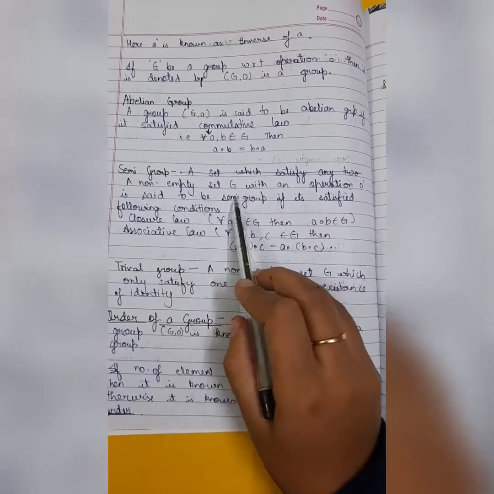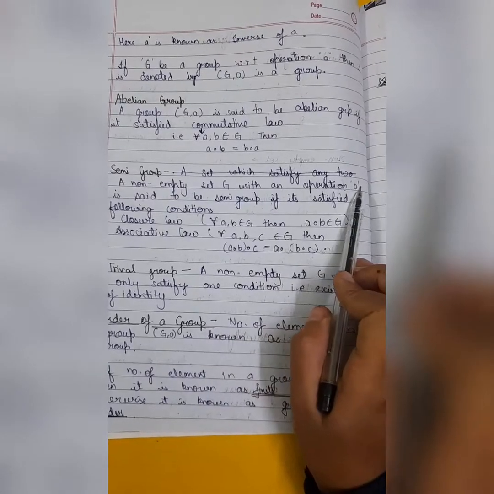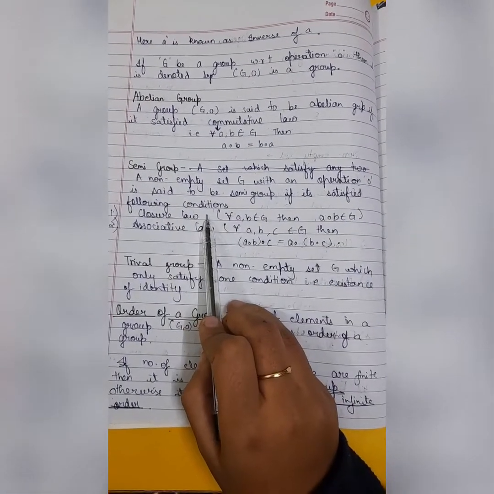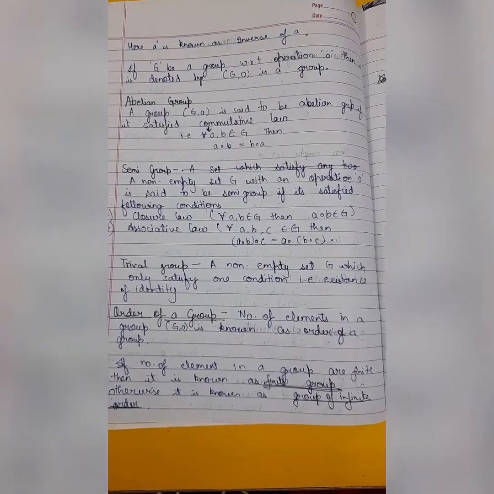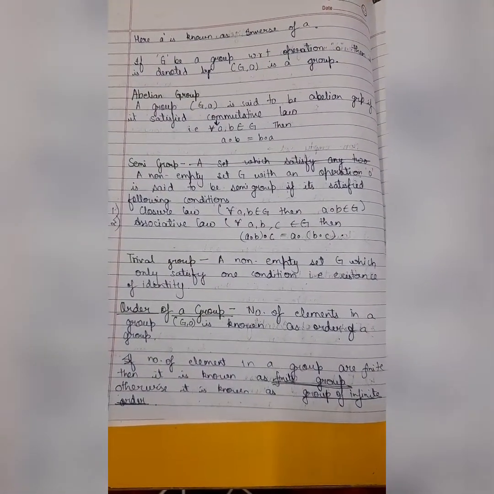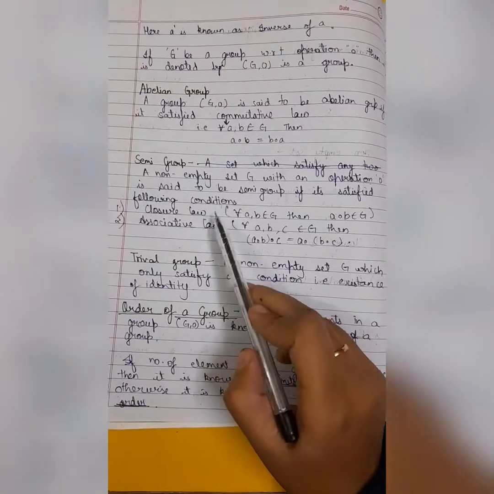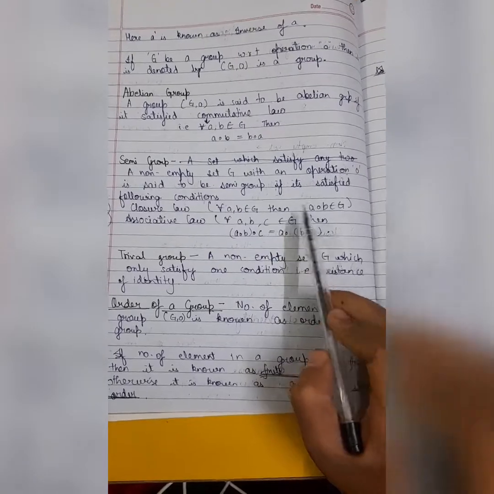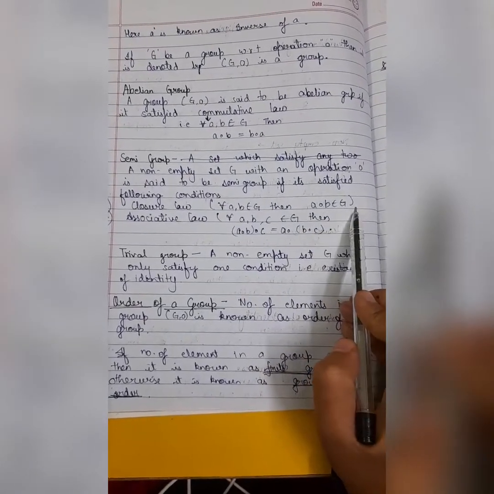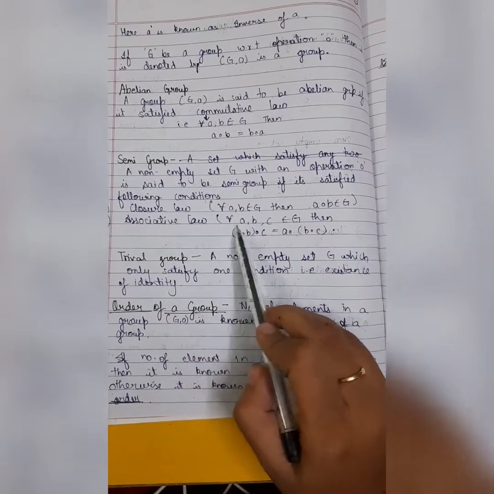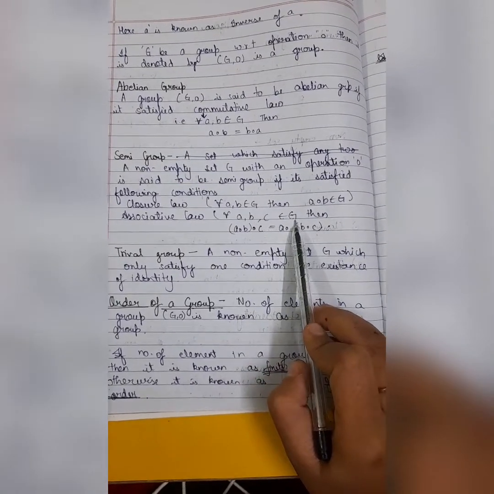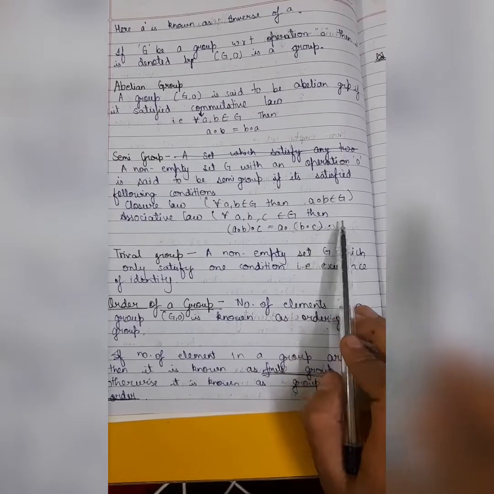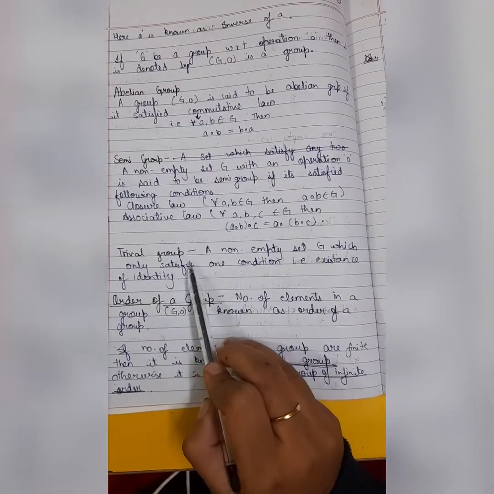Now what is a semi-group? A non-empty set G with an operation O is said to be a semi-group if it satisfies the condition of closure law, that is, if a, b belongs to G, then a operation b also belongs to G. The second is the associative law. For every a, b, c belongs to G, then (a operation b) operation c is equal to a operation (b operation c).